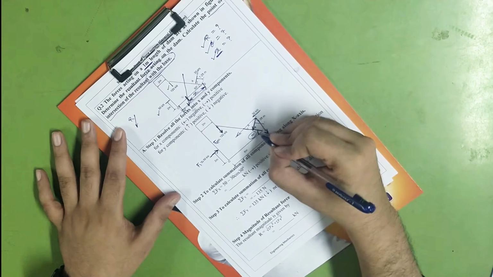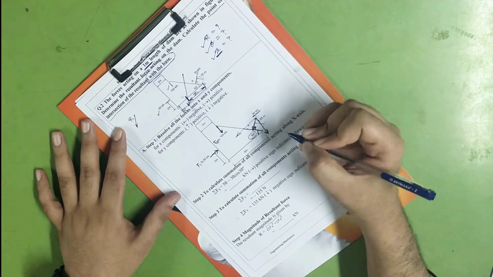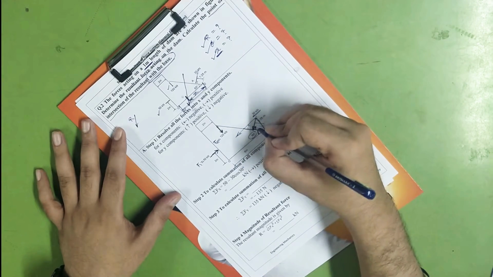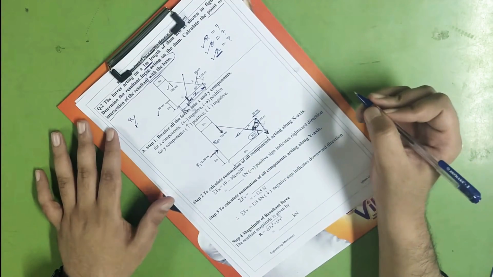Now here you can see that this inclined surface is making an angle of 60 degrees with the horizontal. When this is making an angle of 60 degrees with the horizontal and the force is perpendicular to that surface, that force will make the same 60 degrees with the vertical.